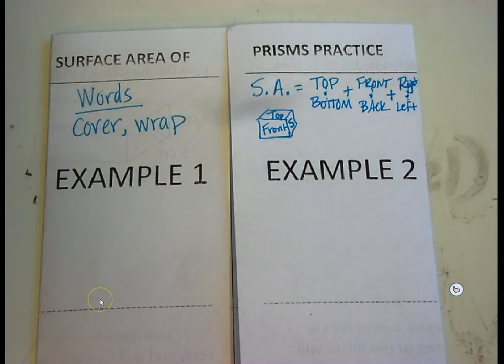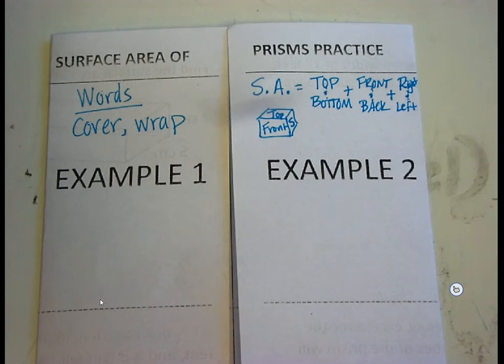Now sometimes you'll need to cover the complete box, but sometimes you won't have to cover the whole thing. Let's say we're painting a toy box, and the toy box is on the ground, and we don't need to paint the underneath, right? Because you're not even going to see it. So you need to understand how to use the formula, because sometimes you may not use the whole formula. You'll see what I mean as we get to some of these examples.